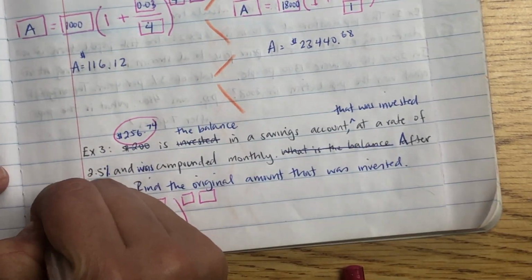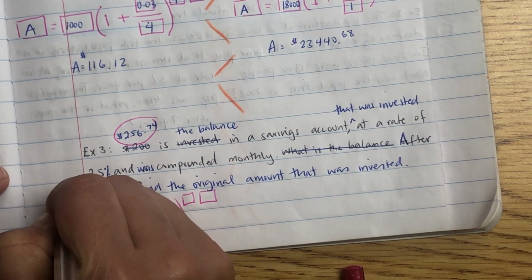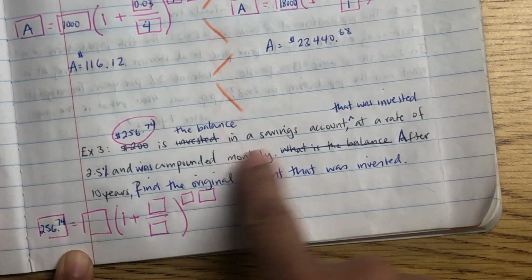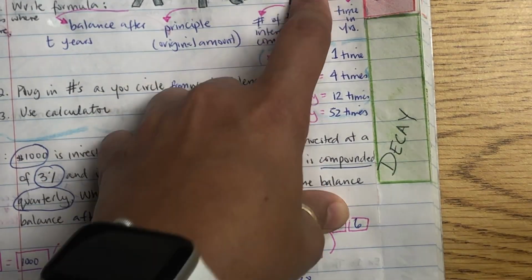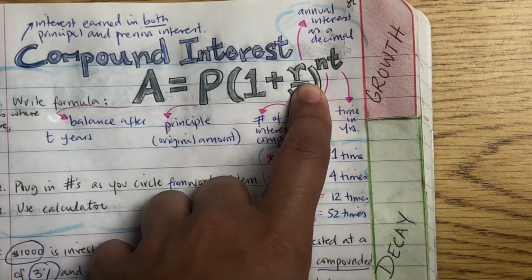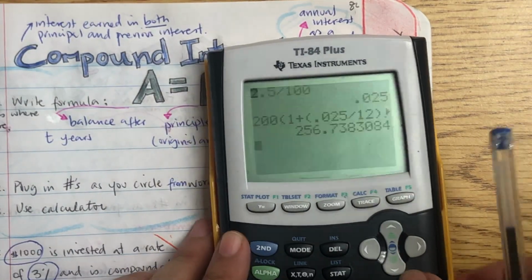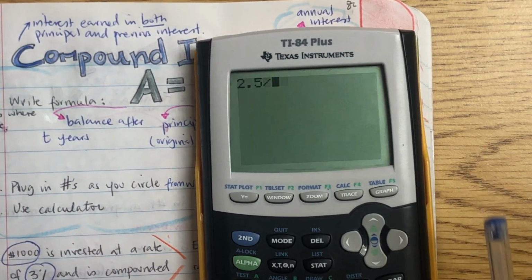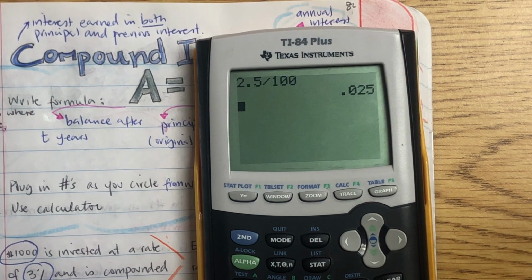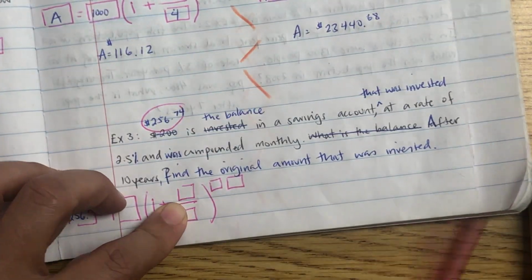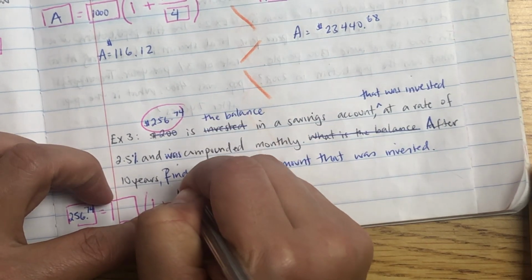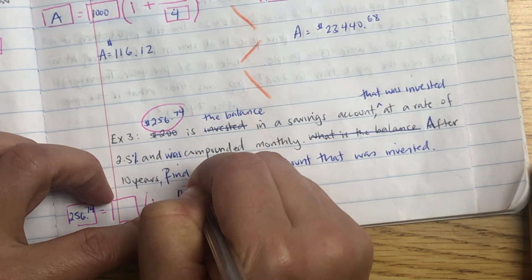256.74. Okay. At a rate of 2.5, my annual interest is 2.5. And then remember to get rid of the percent, you go 2.5 divided by 100. So that's what I have as my R. So up here, it's going to be 0.025.